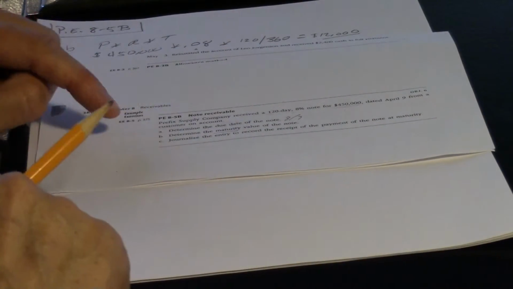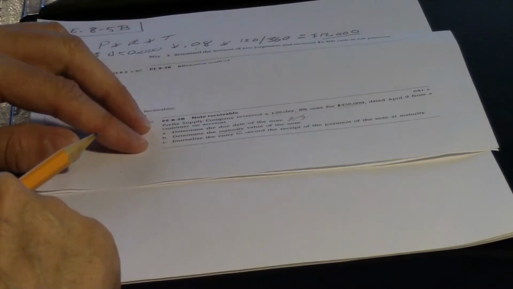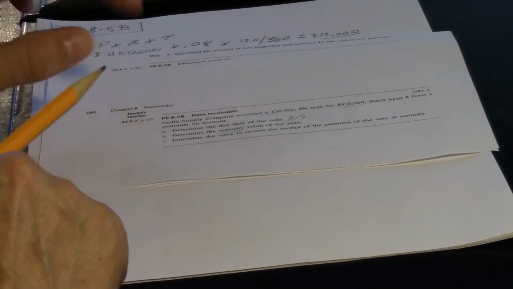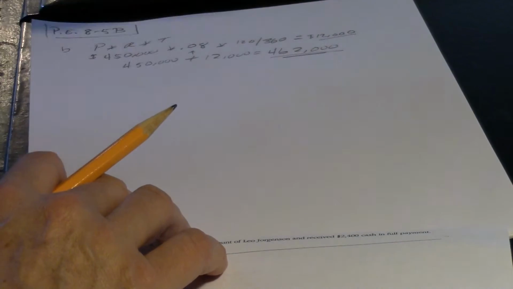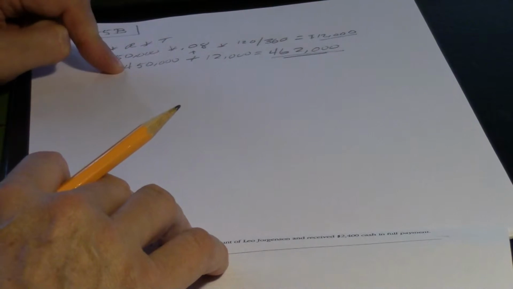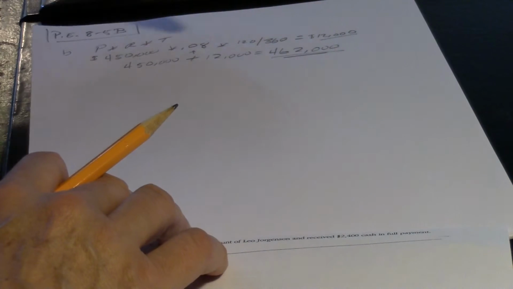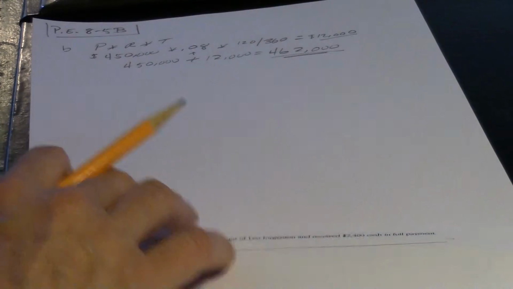The next thing we need to do, journalize the entry to record the receipt of the payment of the note at maturity. So on August 7th, the people who owe the note come in with the cash, and certainly we've calculated the amount. They're going to come in with $462,000 and pay off that note. 450,000 of it goes to the note receivable, which is an asset, and 12,000 of it goes to interest revenue, which of course is a revenue.